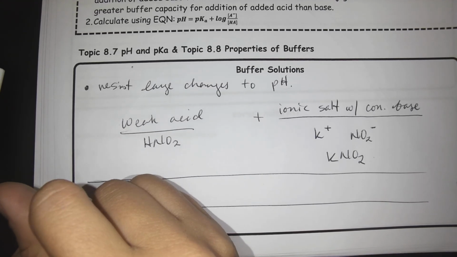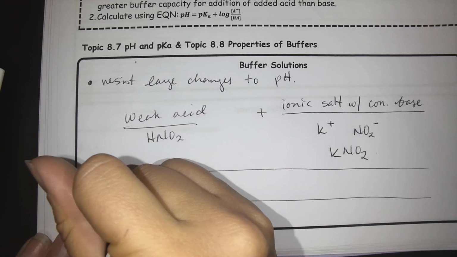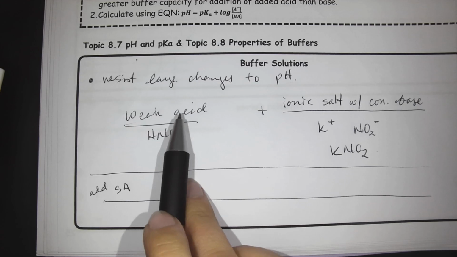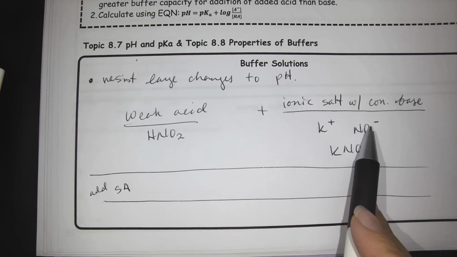So let's add a strong acid, okay? Strong acid. So if we add a strong acid, do you think that strong acid will react with the weak acid, or do you think it's going to react with the conjugate base?